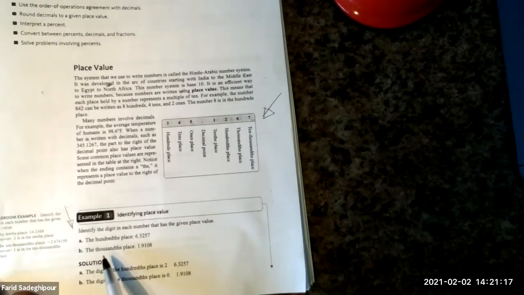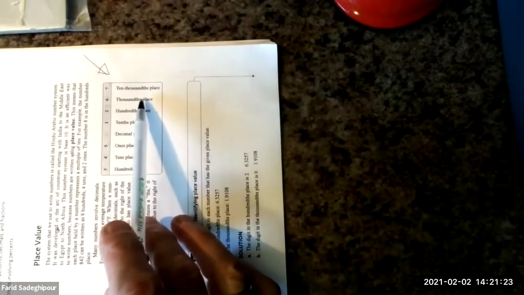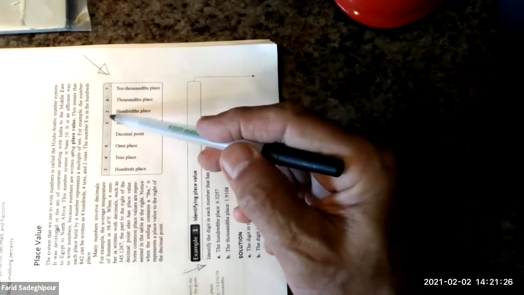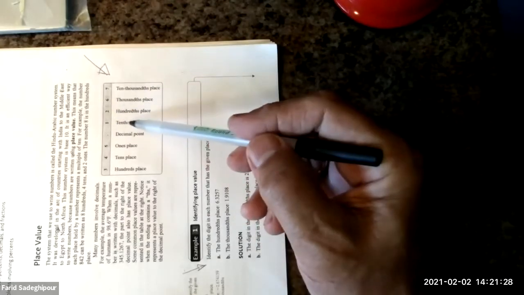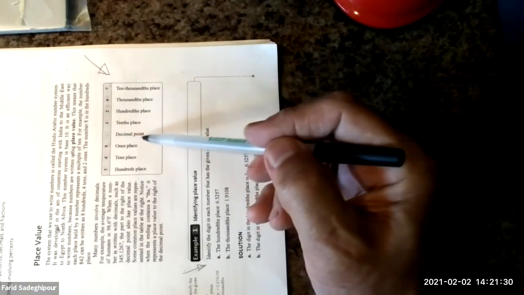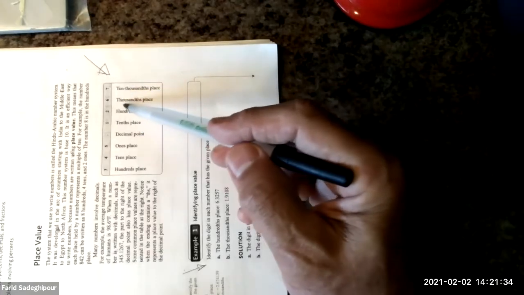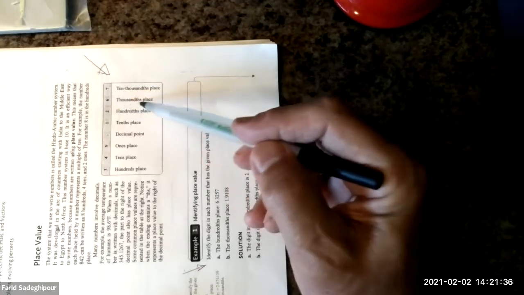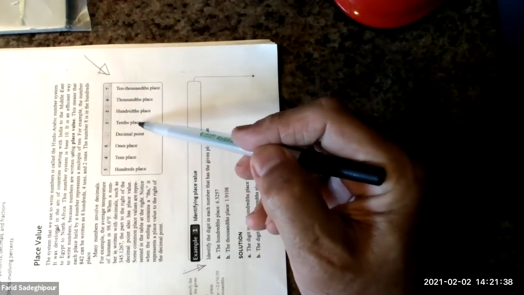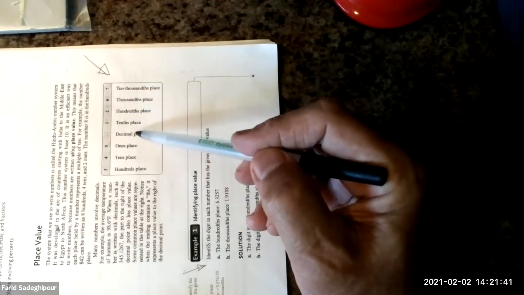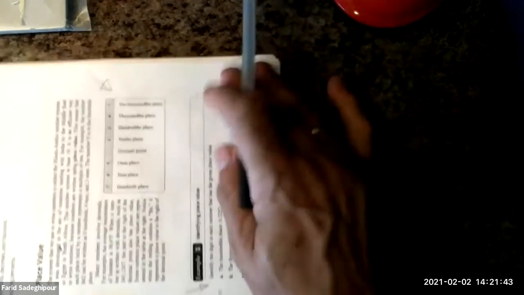Next example, find the 1000th place. Again, the 1000th place is the third number after the decimal. After the decimal point, you count 1, 2, 3. The number that is located 3 digits after the decimal is in the 1000th place.